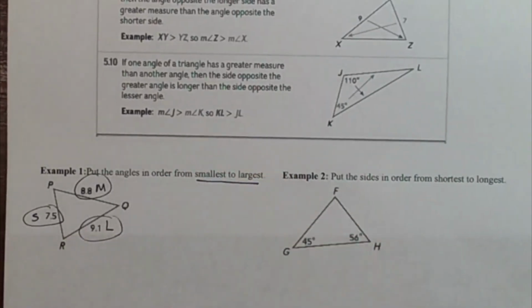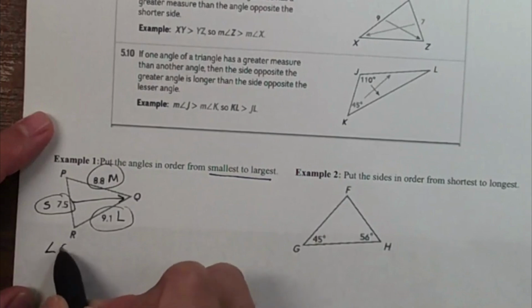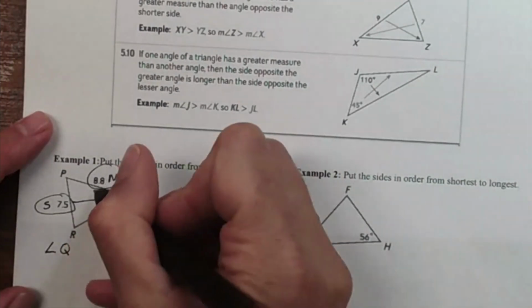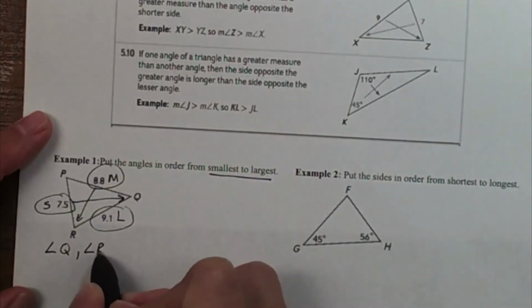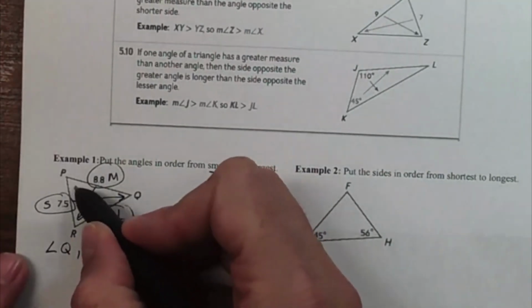And so then you have to put the angles in order. We organize the side lengths. So the smallest is going to be opposite it. That's angle Q. The one in the middle is the one opposite 8.8, yes, which is R. And lastly, the largest angle is opposite the longest side, which is P, angle P.